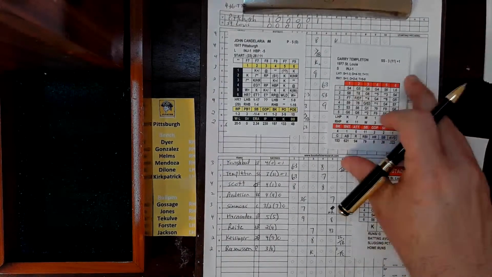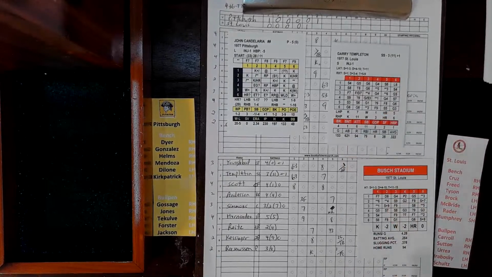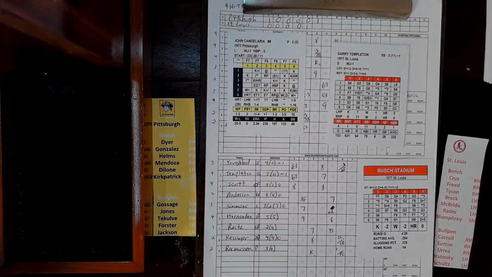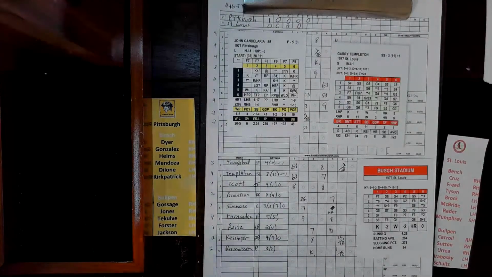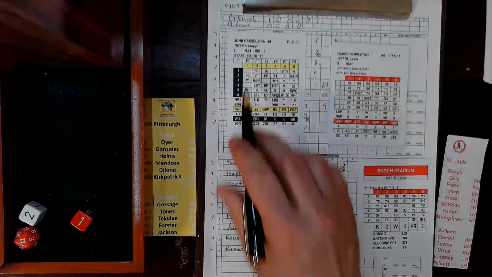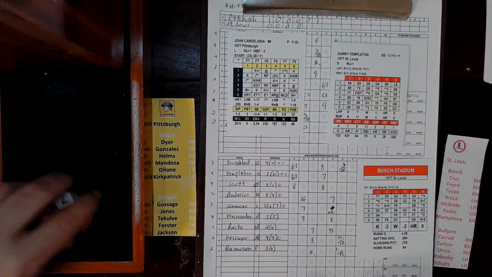Rasmussen at third, Youngblood at second with only 1 out, and Gary Templeton is your batter. They're going to play the infield in. Candelaria to Templeton. 1-2 is a strikeout chance. 11 too high.